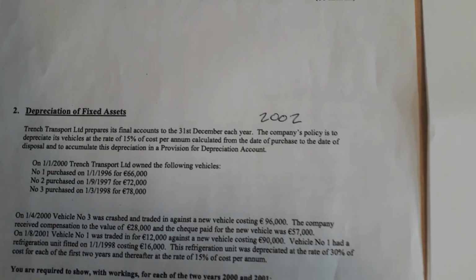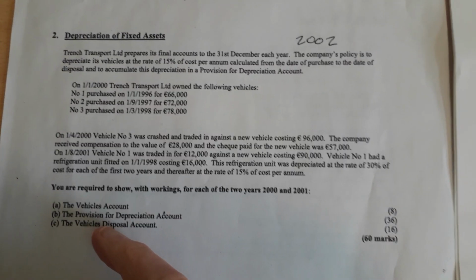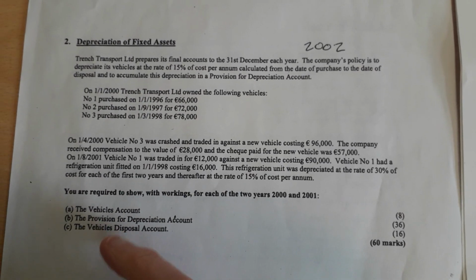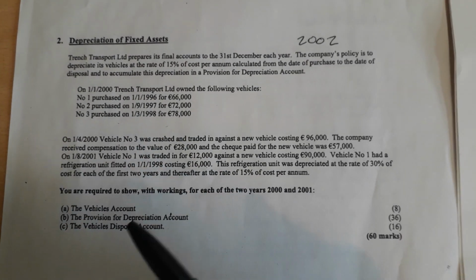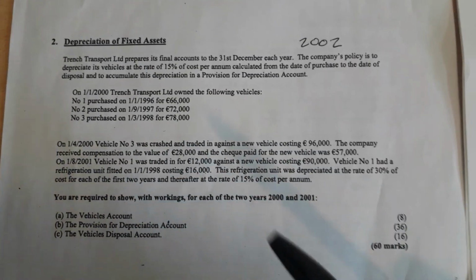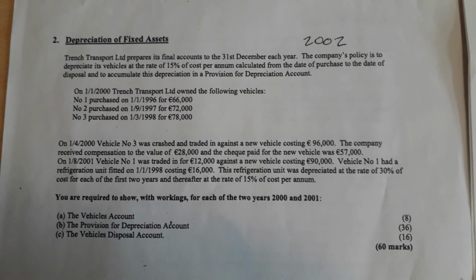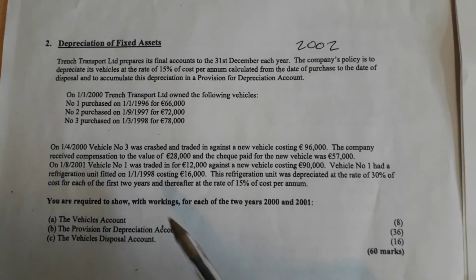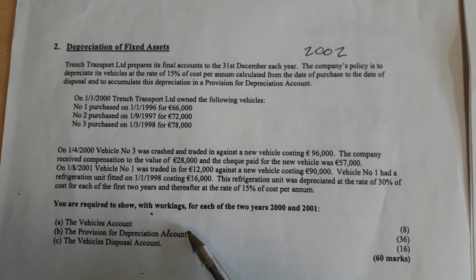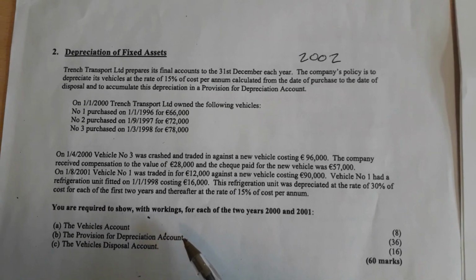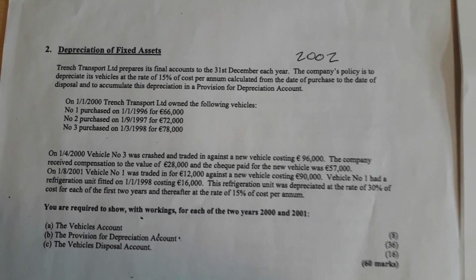Okay, welcome back. So in this video, we're going to continue on to part B of the 2002 depreciation of fixed assets question. And part B is the provision for depreciation account. Now, a big part of this entire question is doing the depreciation workings. It takes pretty much as much or more time than writing out the accounts themselves. So in this video, we're just going to do the workings for the provision for depreciation account. And in the next video, then we'll use those workings to create the account itself.